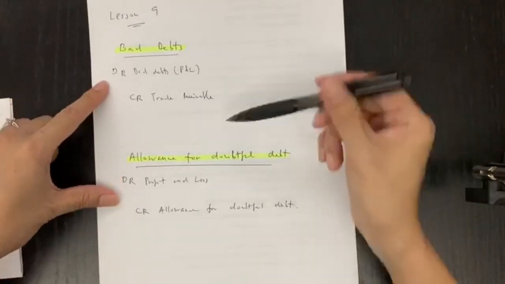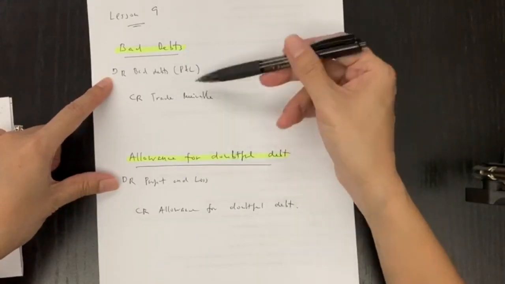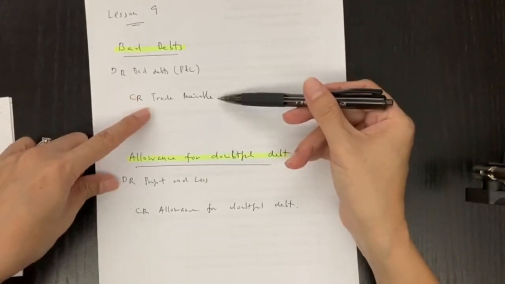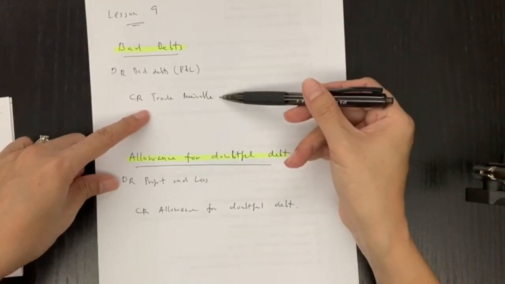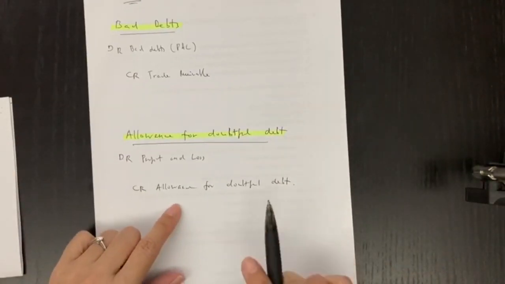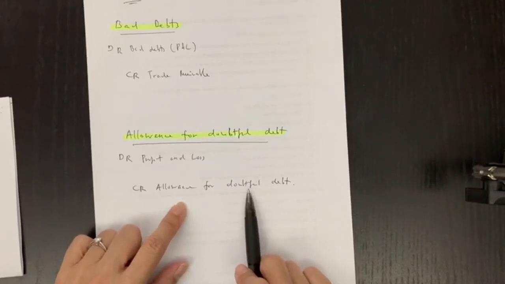Okay, let's make a comparison between this one and this one. Both of them are bad things, are expenses in the profit and loss account. But this one is proved to be bad. That means we have evidence to prove it. But what about this one? Even though we are not sure, even though we don't have evidence to prove that we cannot receive money from debtors, we still make our estimation.